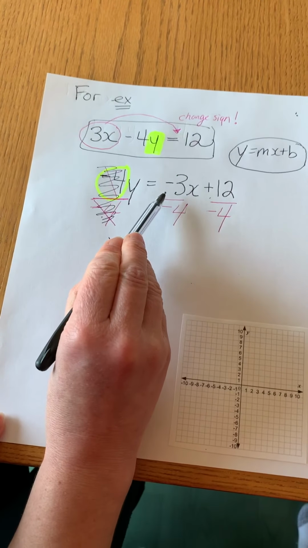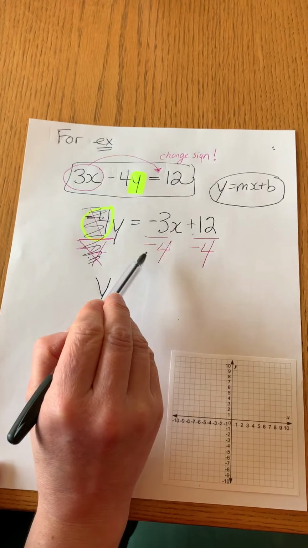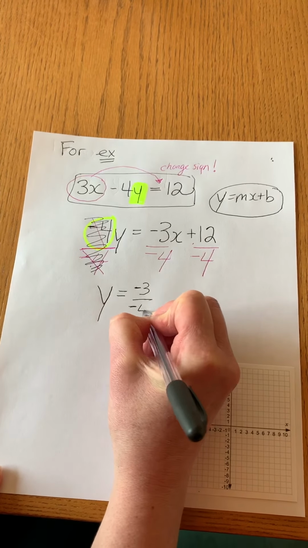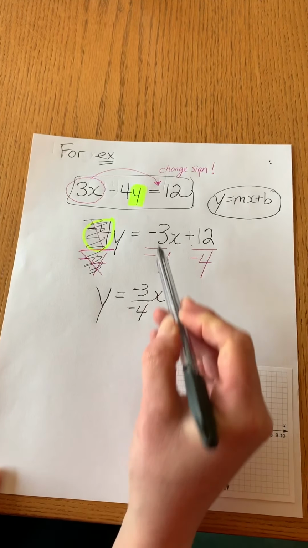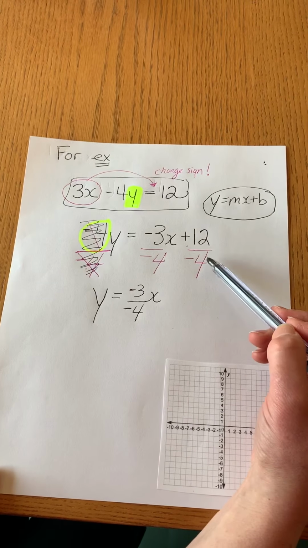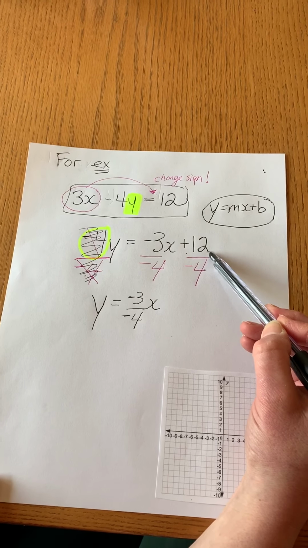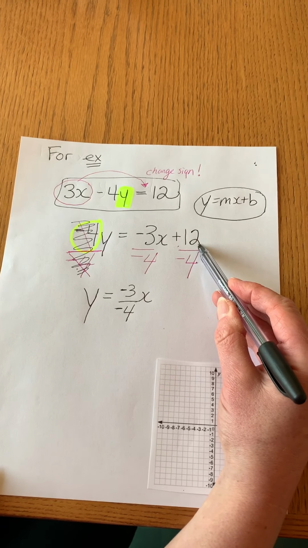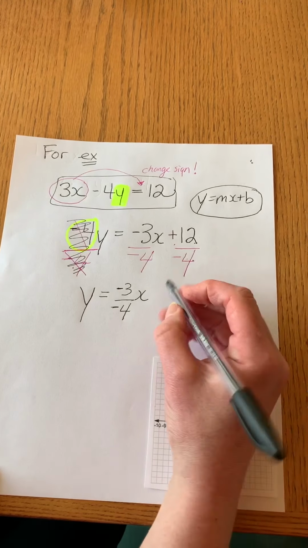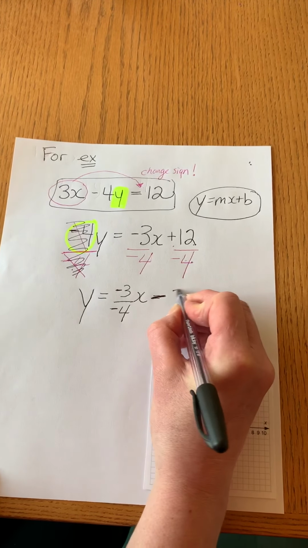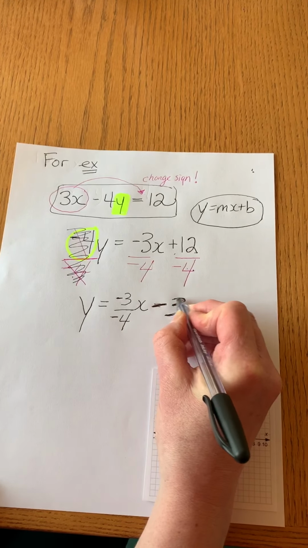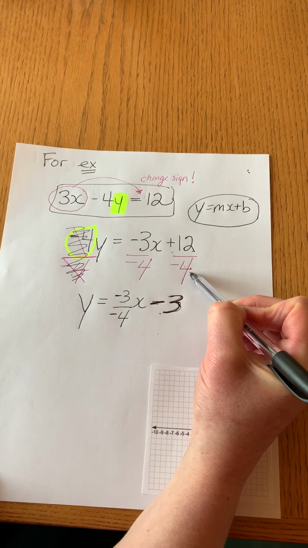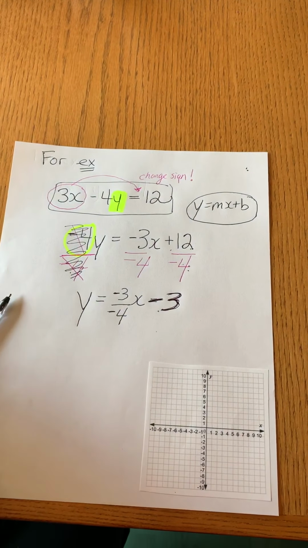So -3 doesn't divide evenly by -4. So we're just going to leave that as -3 over -4x. We're just going to leave that as a fraction because it doesn't divide equally. But -4 does go into -12. We can divide that. So 12 divided by -4 is -3. So we're going to put our y-intercept as -3.